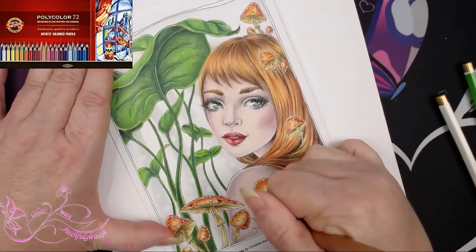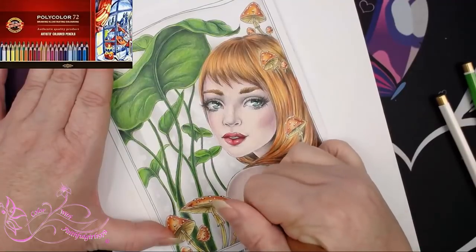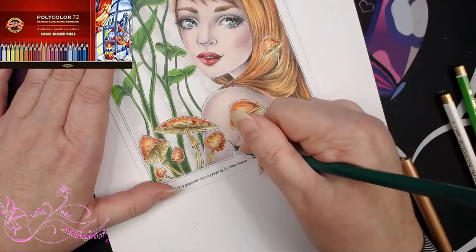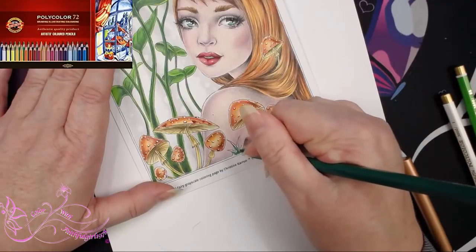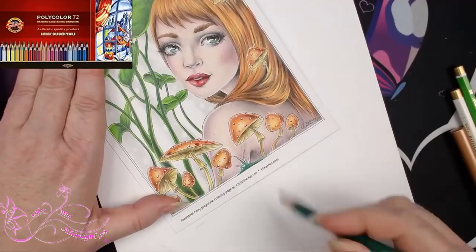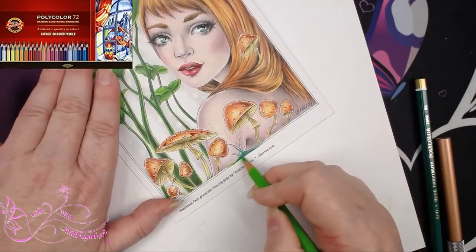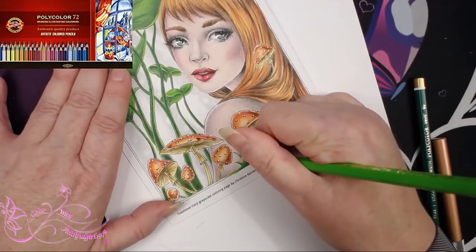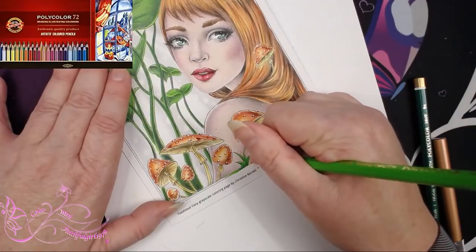Just doing some of the skin down here. We've got a bit of grass, which looks like it goes into the background. But I'll be cutting that off anyway. Well, I usually do anyway.